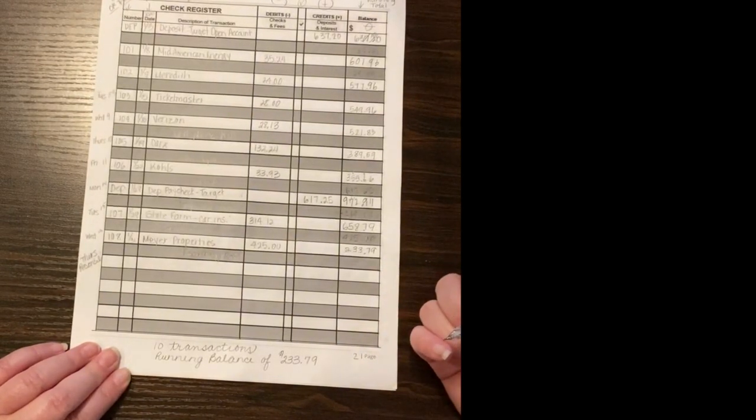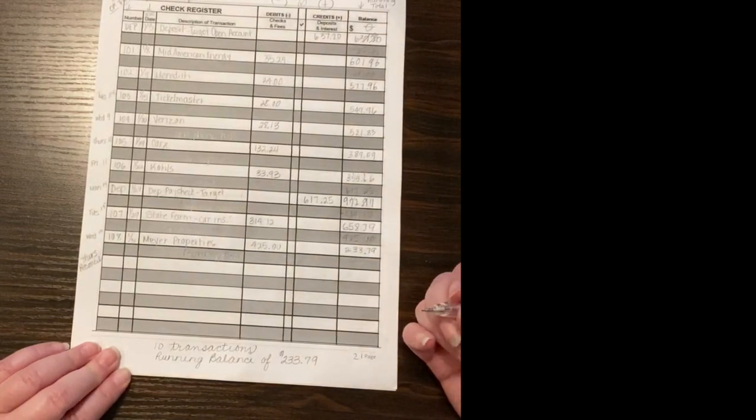If you were in class yesterday, then I have already taken a look at your check register and have signed off on it. It's really important that you keep up on this every day. These are posted every day in your assignments, whether you're at home or in school.